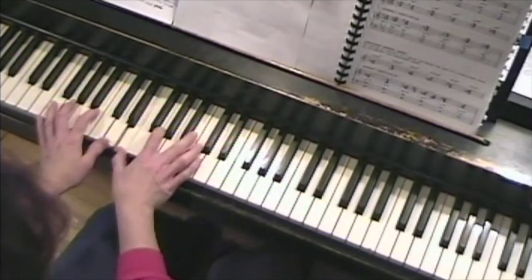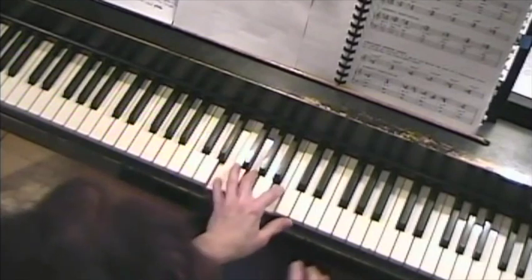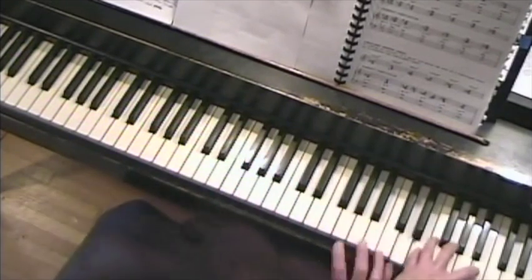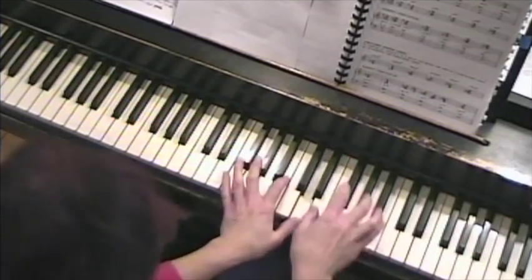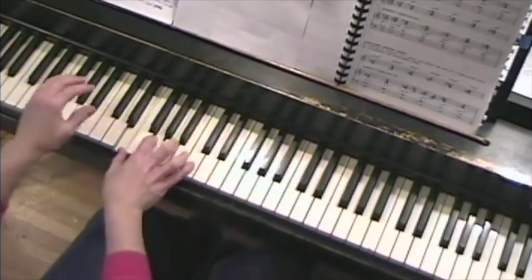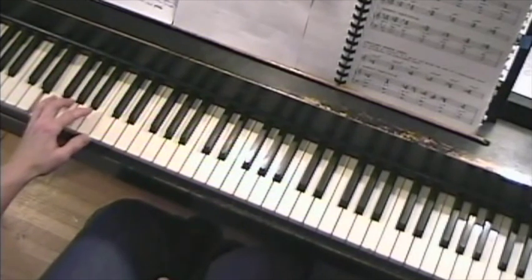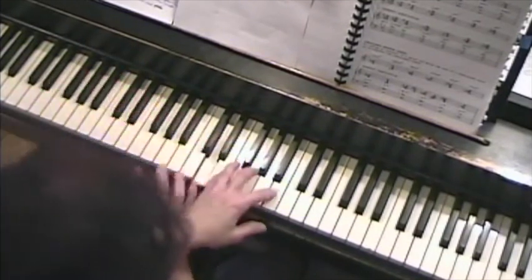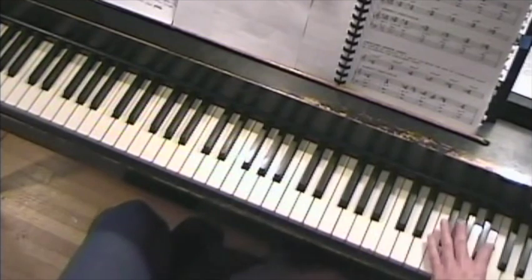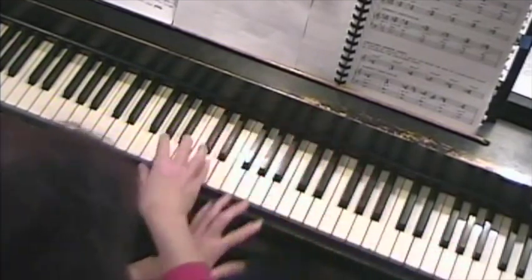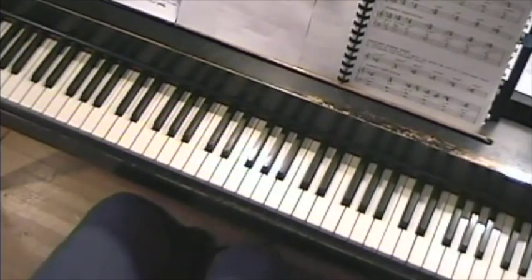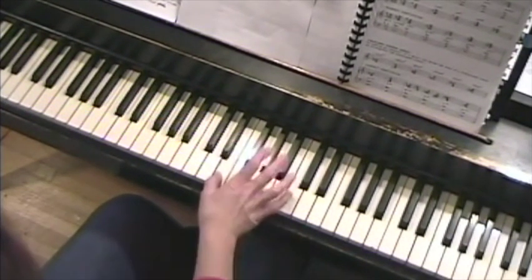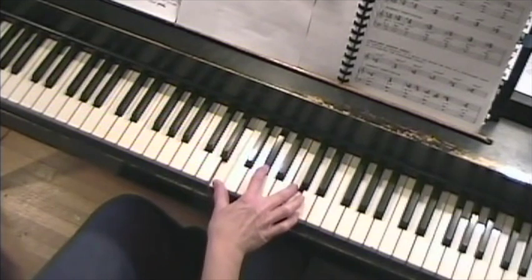Minor 7. The 5th tone, a half a step. It's a B sharp or C natural.